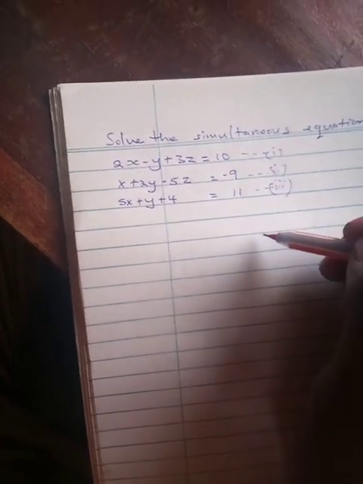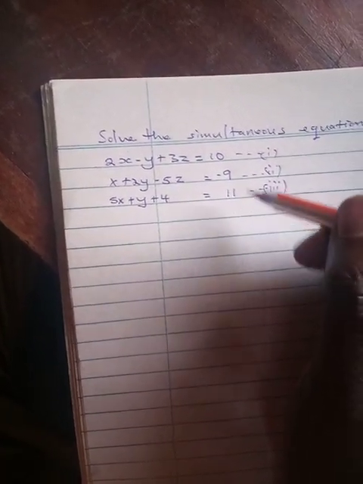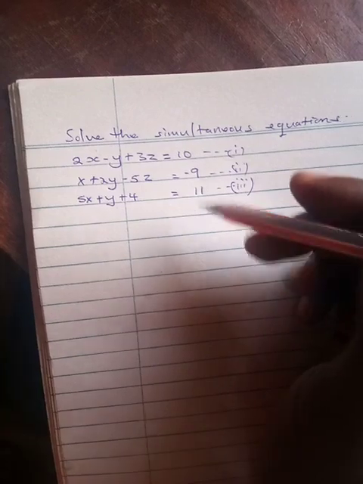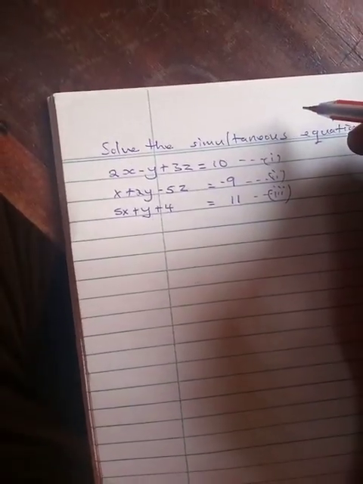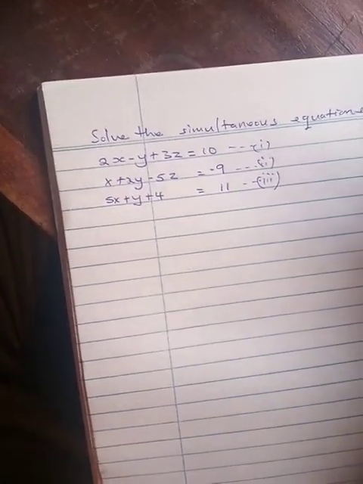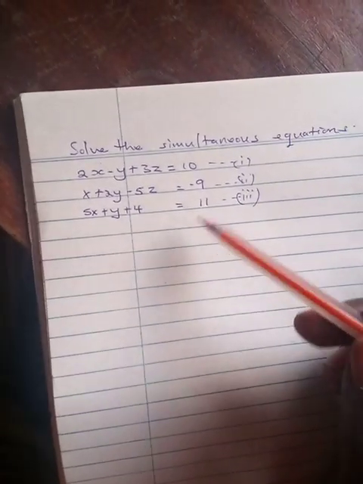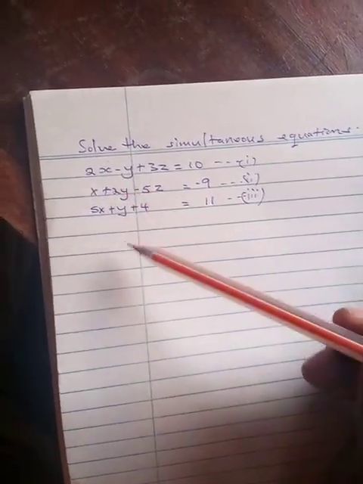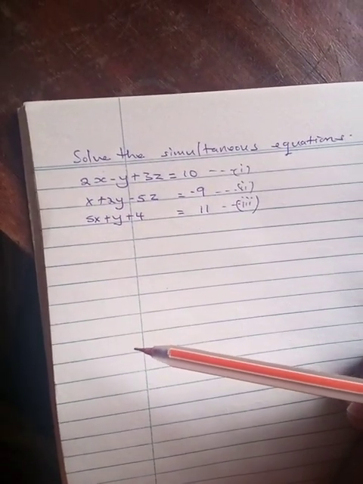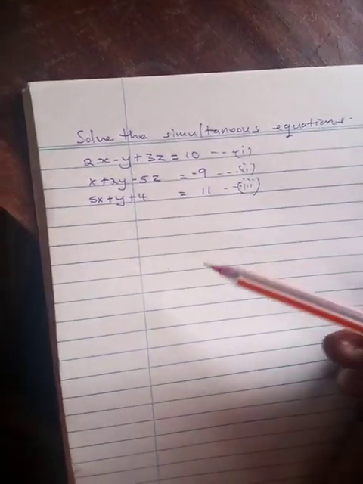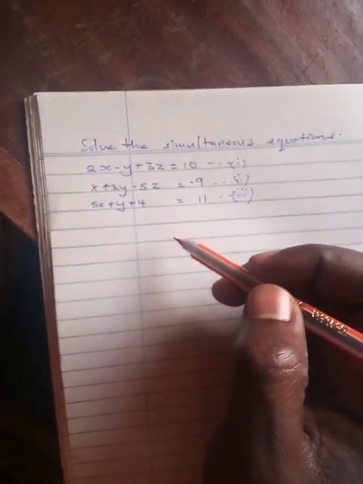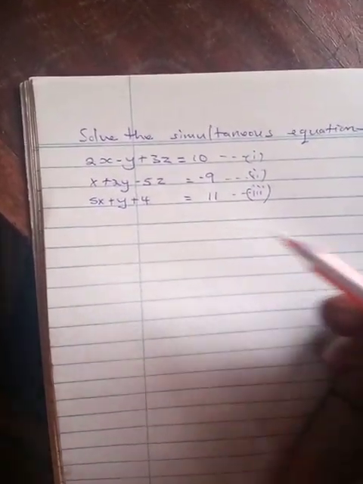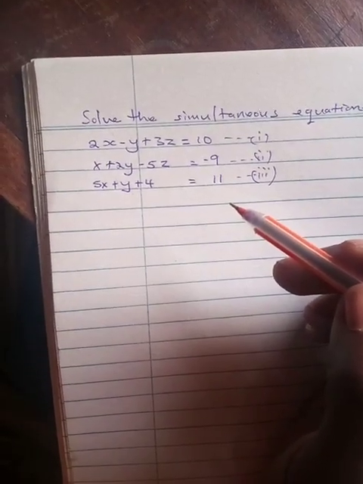So remember in A level, in O level, we used to have simultaneous equations also, but those were having only two unknowns, like x and y. But these simultaneous equations here have three unknowns. So we are going to see how we can solve this. Such equations have different methods which you can use.